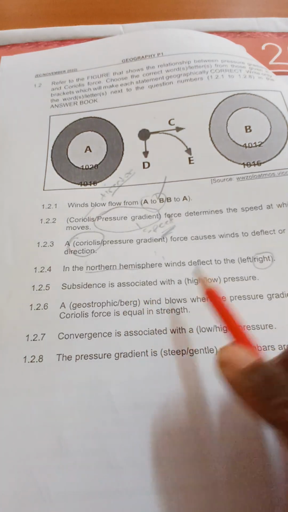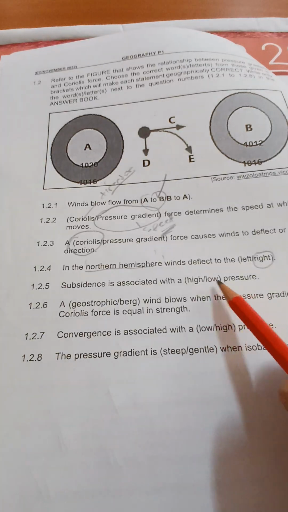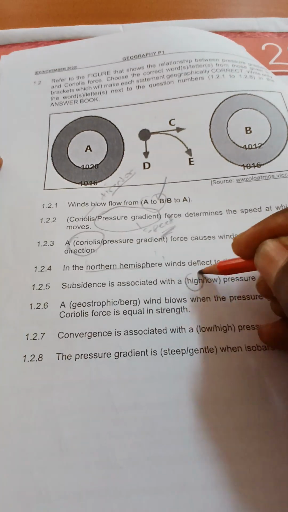Subsidence is associated with, remember, high pressure, because with high pressure, we have got cold air. Cold air is very dense, so what it does is it sinks, it subsides. So there, the answer is subsidence associated with high pressure.